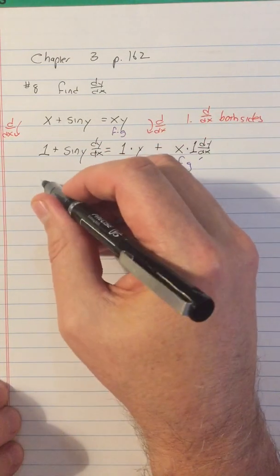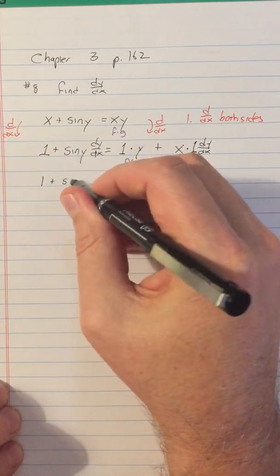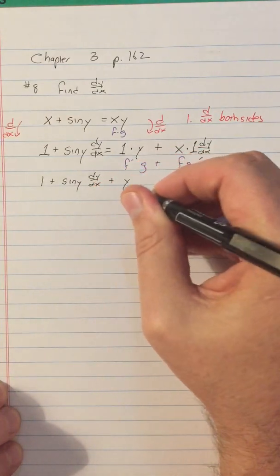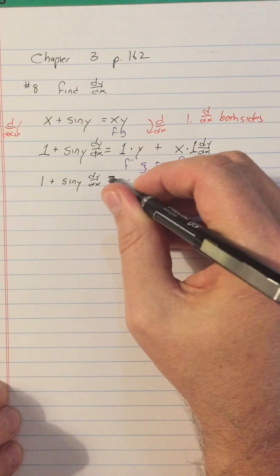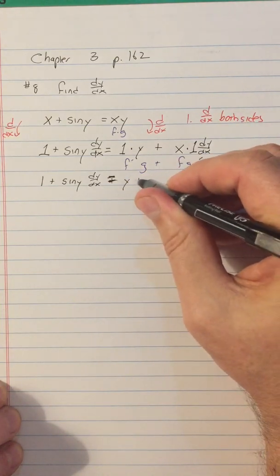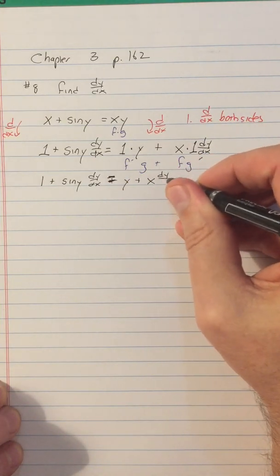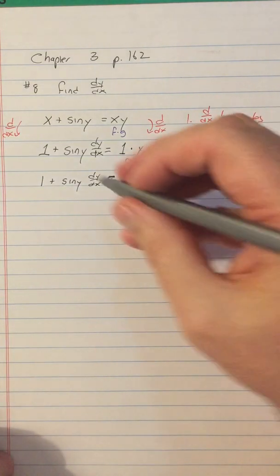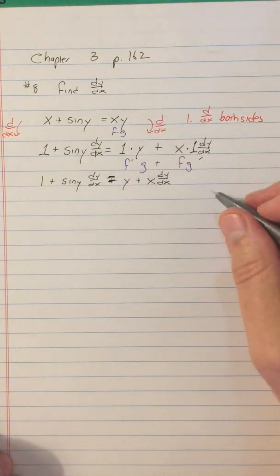Now I'm just going to rewrite this a little bit, make it a little cleaner. So I have 1 plus sine y dy dx plus y, equals y plus x dy dx. And the more you practice this, you're going to get a lot of chances to get good at this. And the more you do it, the more you'll get these pretty quickly.